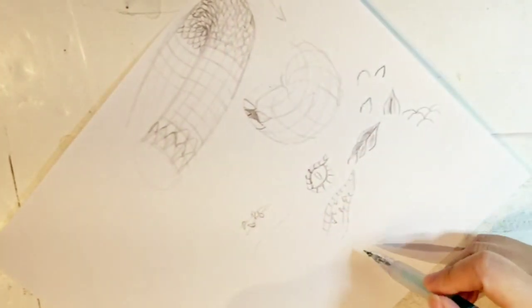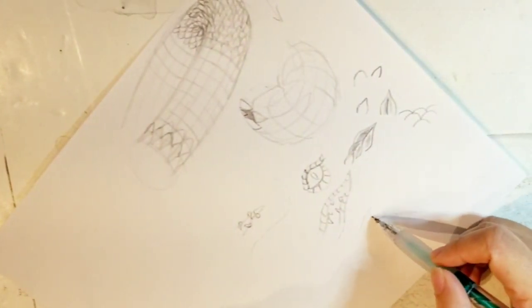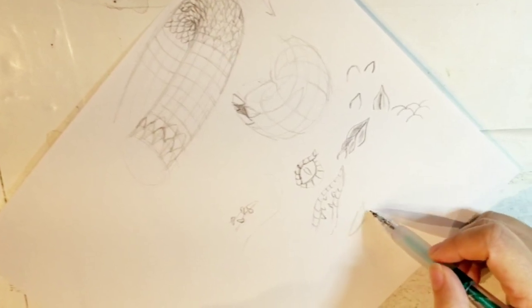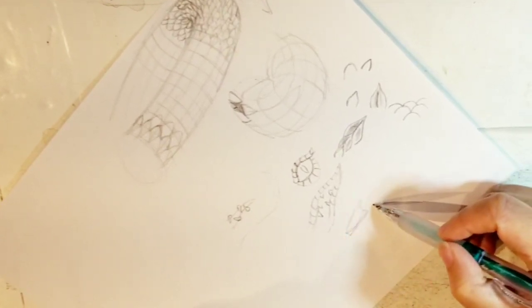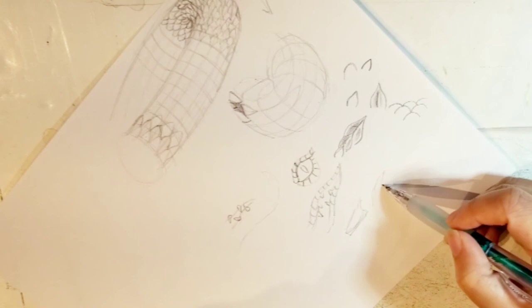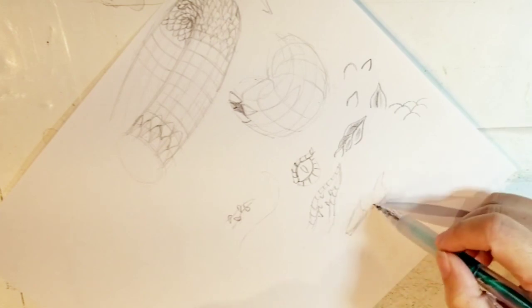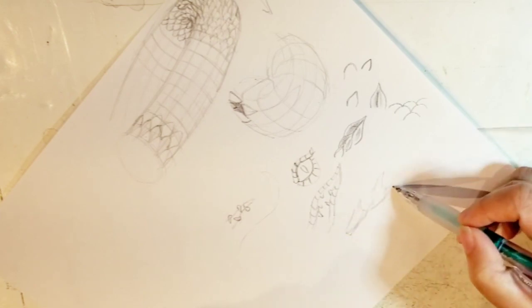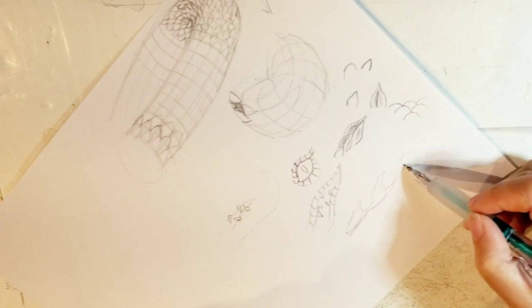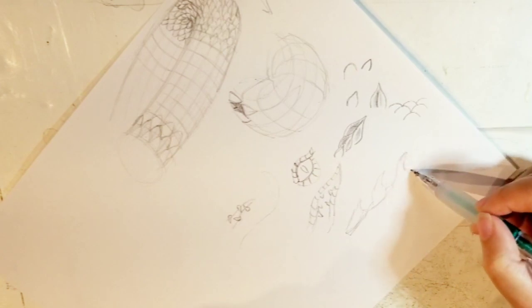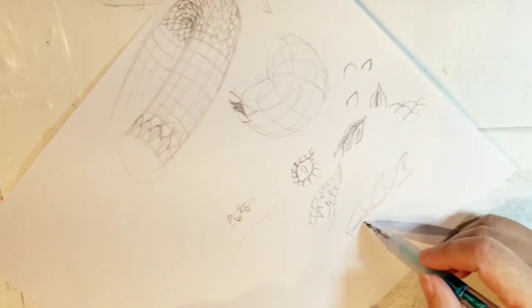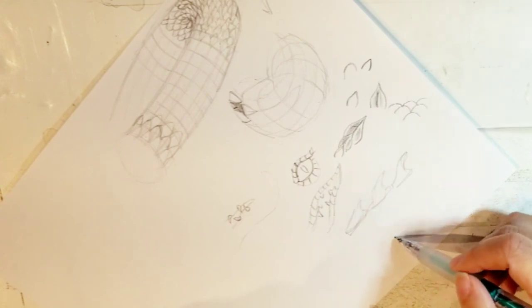Let me go ahead and show you alligators real quick. So we got the top ridge of an alligator, roughly. I don't have a photo of an alligator to look at, so I'm just doing these little spikes. We know they have that row of spiky parts along the top of their back, not quite that extreme, but there we go. Like so. And then you just wiggle down.